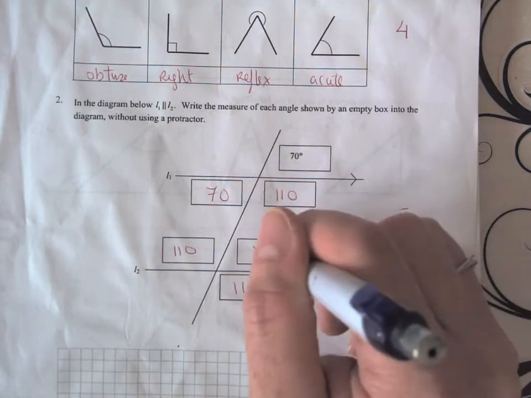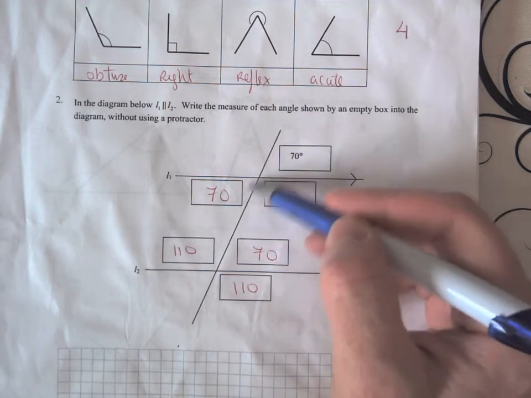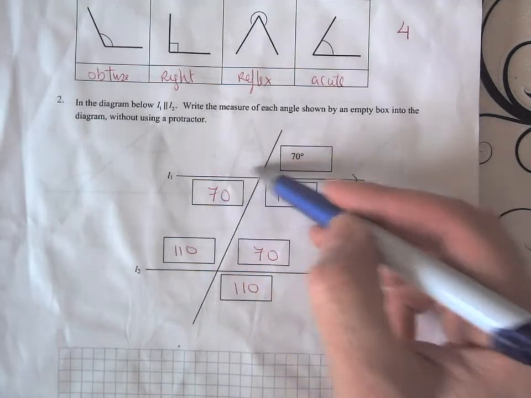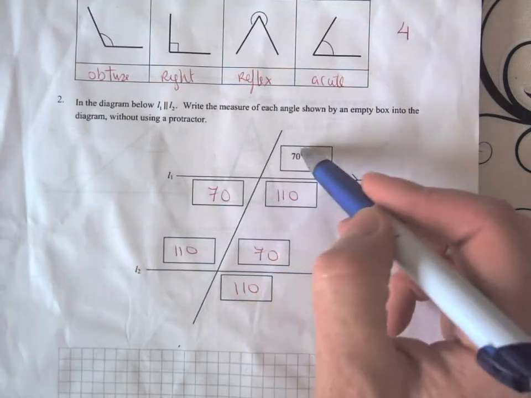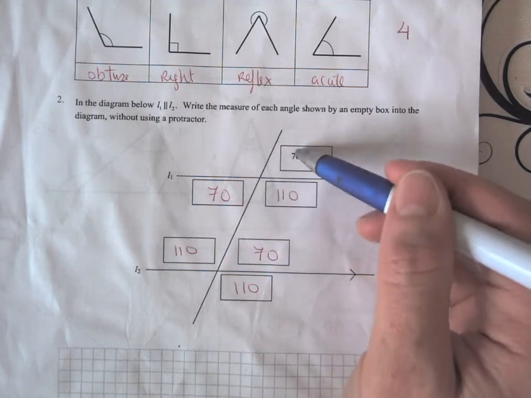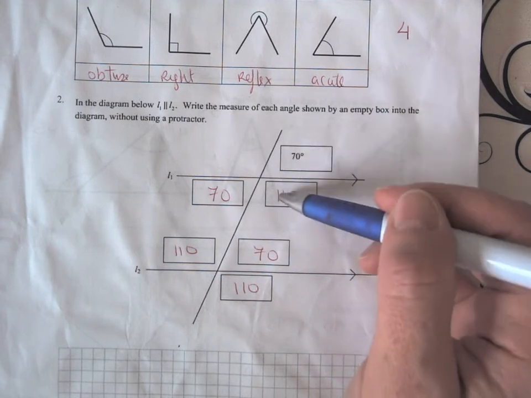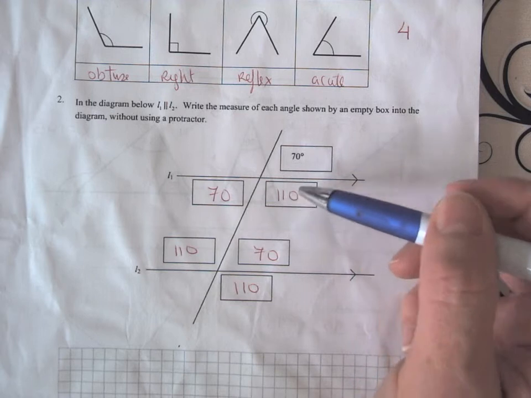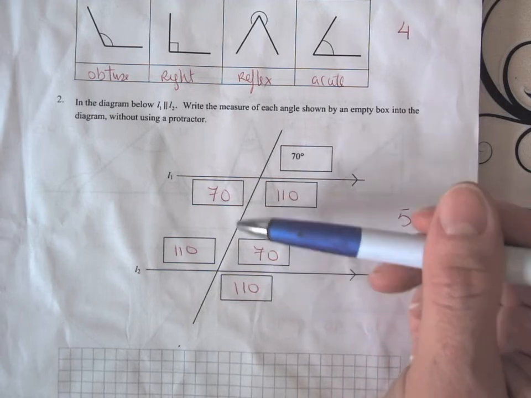that's 70, this is 70 because it's corresponding. This gives you vertically opposite angles, so these two are equal. This is a straight line, so this and this will add up to 180. So if that's 70, 180 take away 70 gives you the 110. And then because that's 110, this is 110.